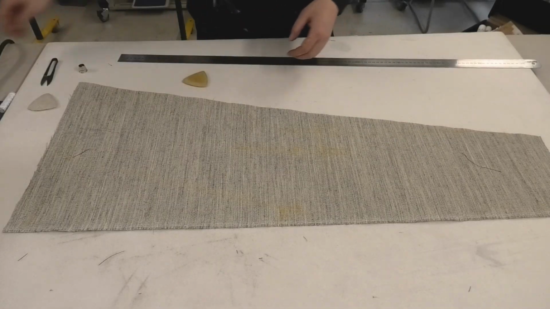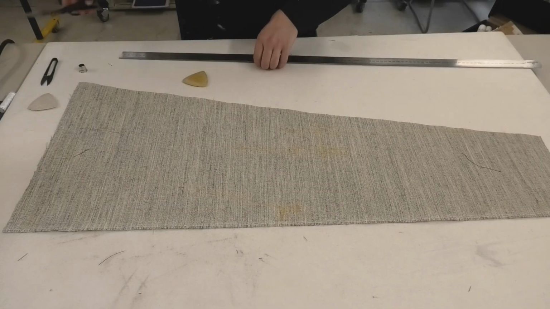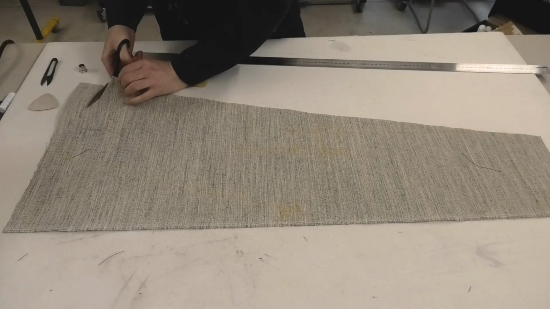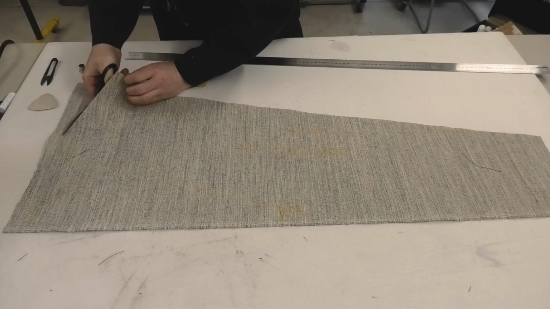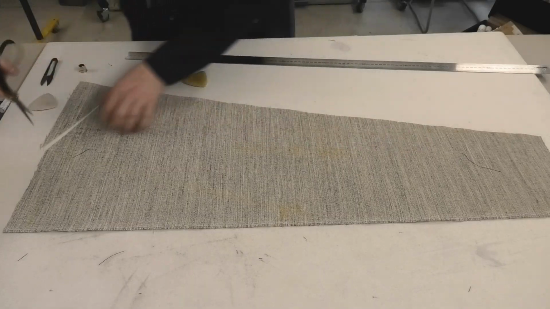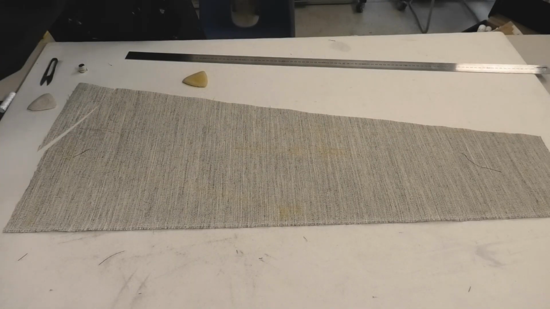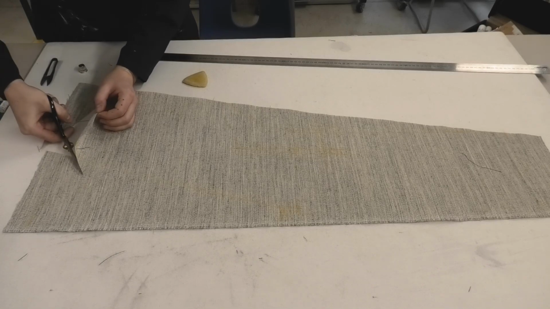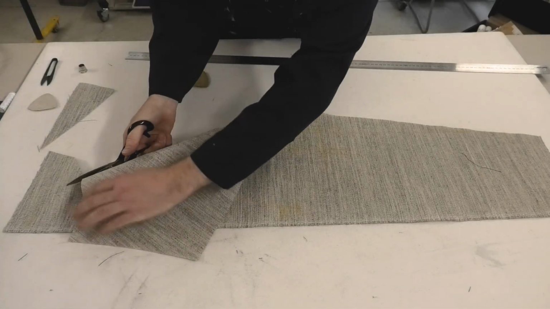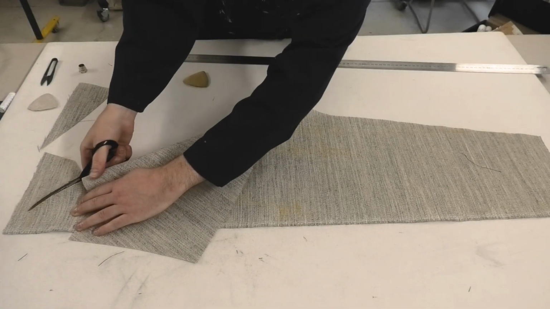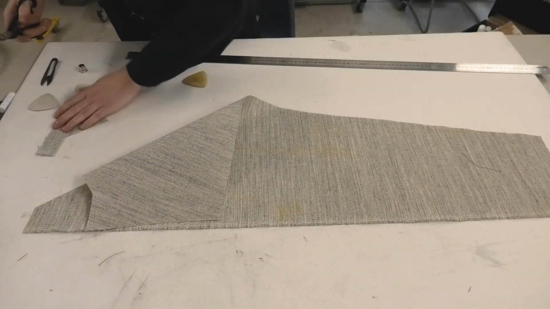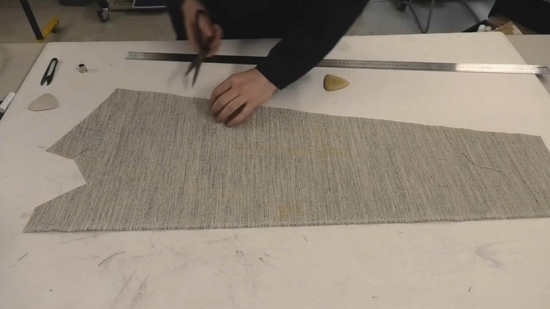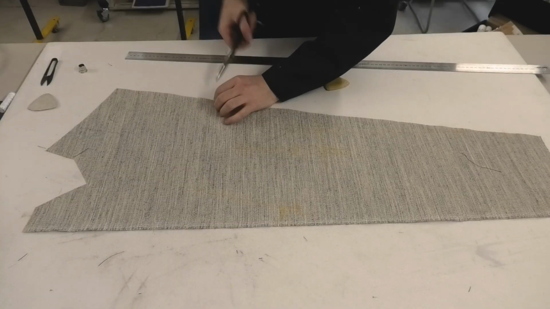Now that I've done all of this, I can trim the canvas in the shape of the full parts. I'm just going to trim that there.